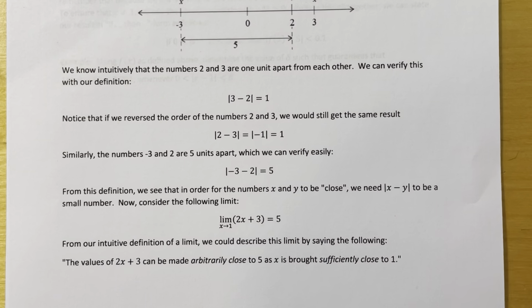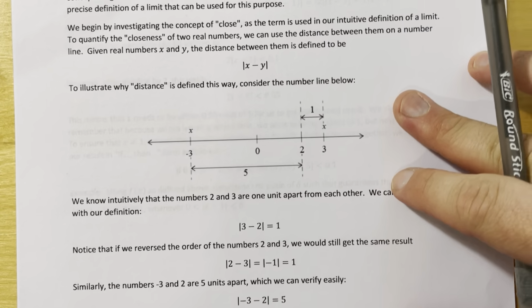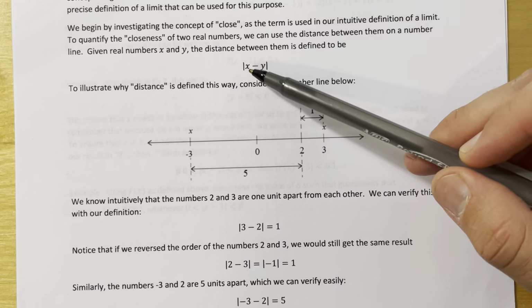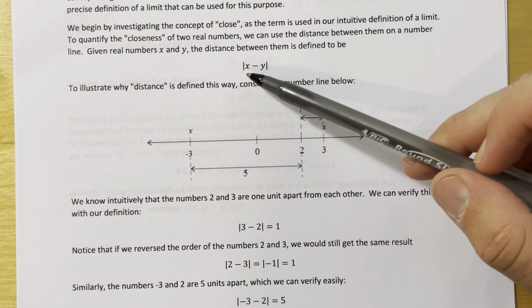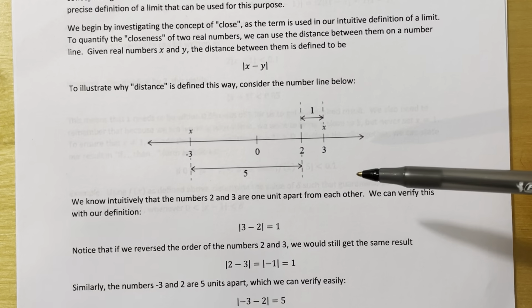Okay? And so what that means for us is when we're talking about closeness, when we talk about two numbers being close together, another way of saying that is we want this absolute deviation, or this absolute value of the difference between those two numbers, to be small. These two numbers are close together if the distance between them is small, okay?